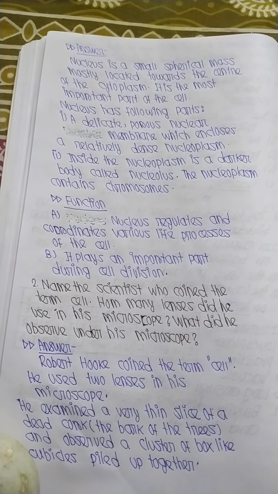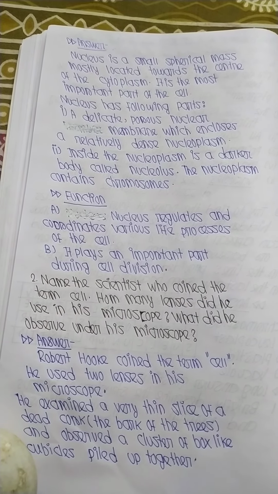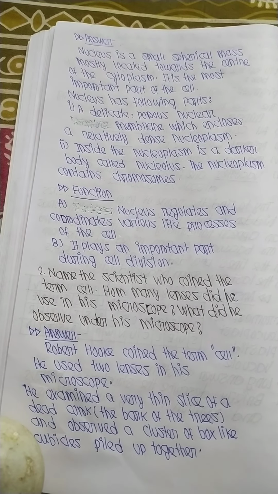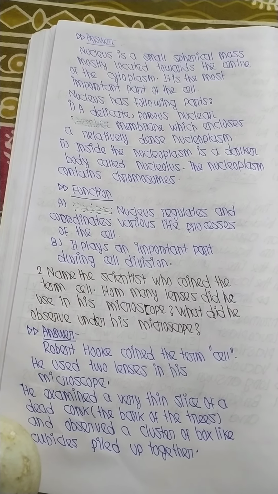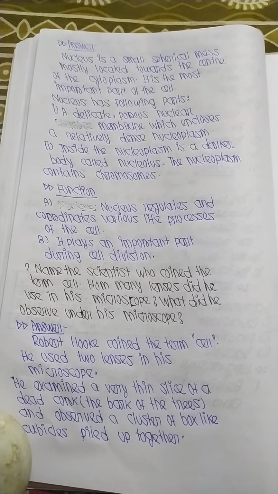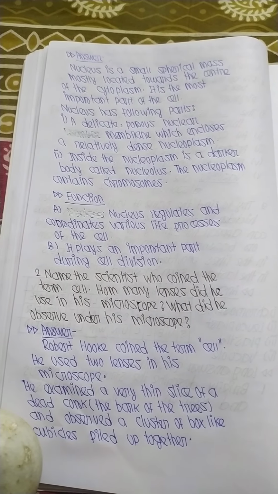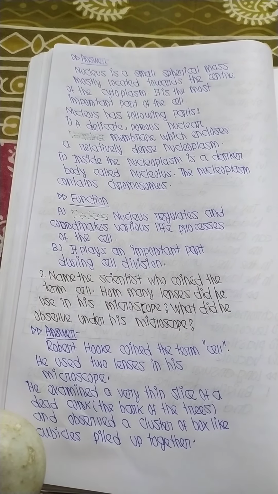Nucleus is a small spherical mass mostly located towards the center of the cytoplasm. It is the most important part of the cell. Nucleus has the following parts: a delicate porous nuclear membrane which encloses a relatively dense nucleoplasm.